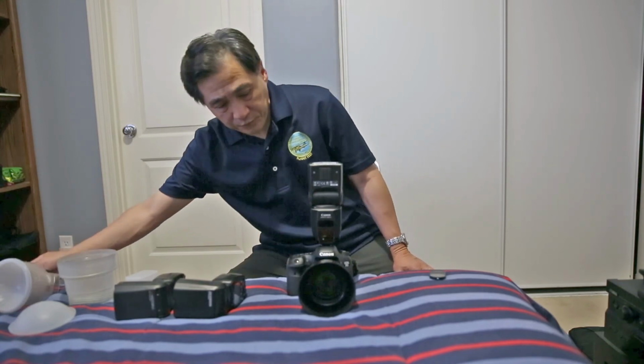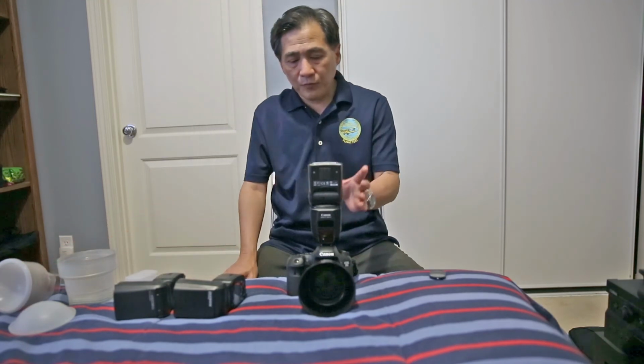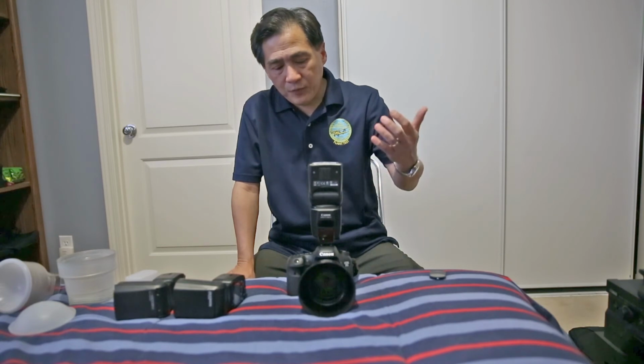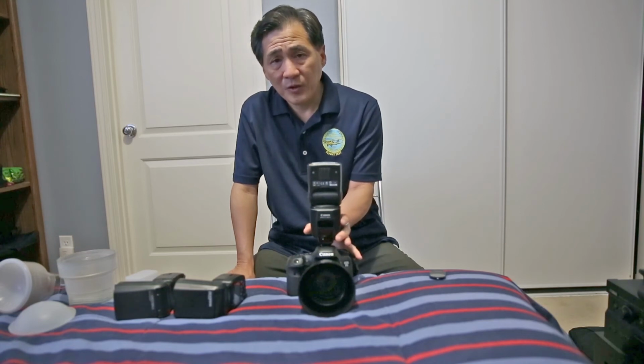Okay, so now that is using the flash on camera.